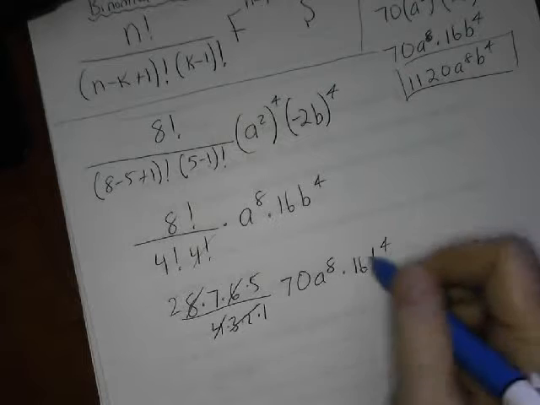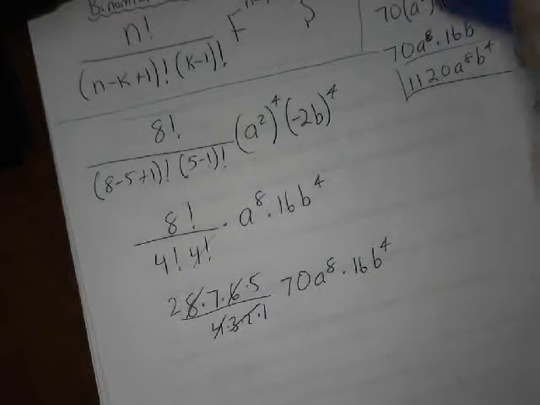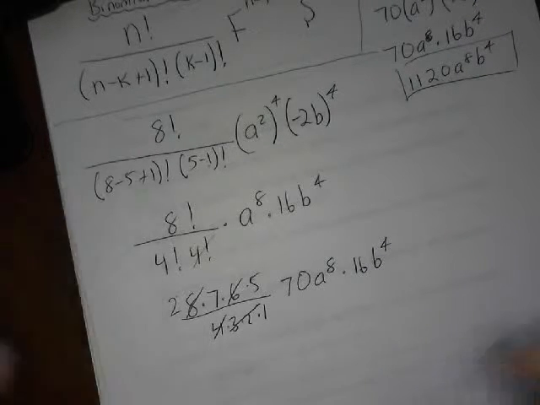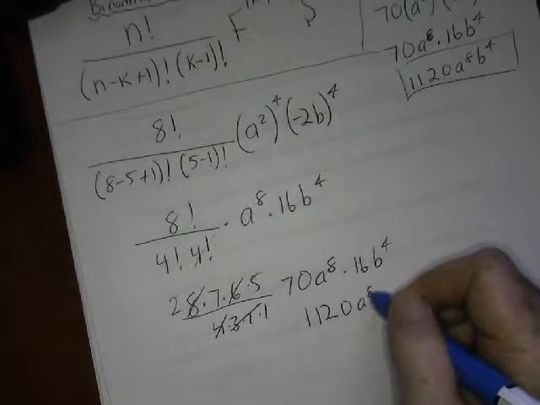Why am I doing this twice? Because I was showing you our old way, and now I'm showing you the new way. Well, we already know, we just did it. 70 times 16 is 1120, a to the 8th, b to the 4th.